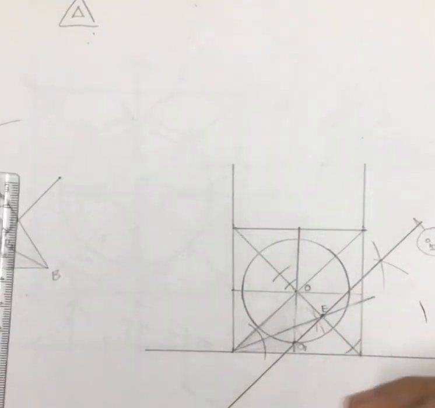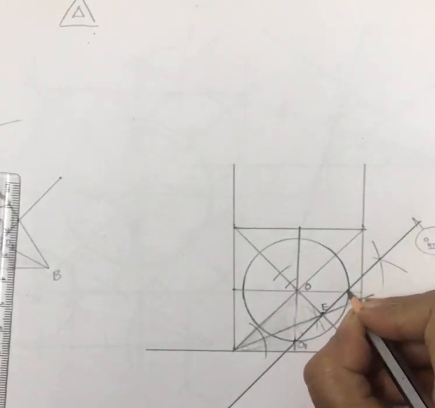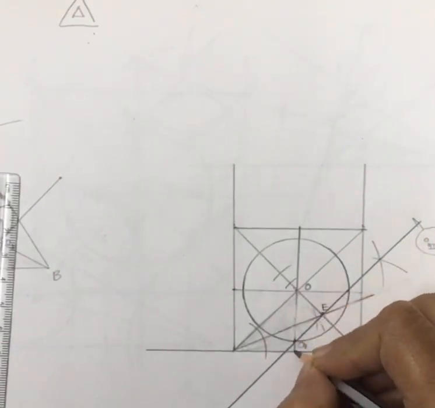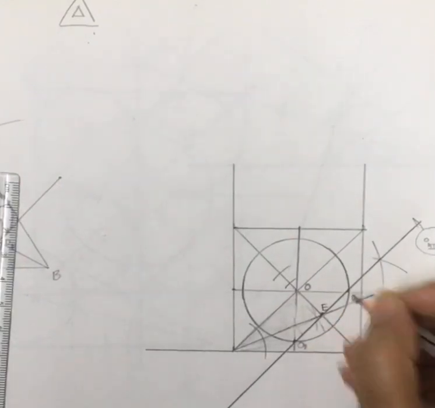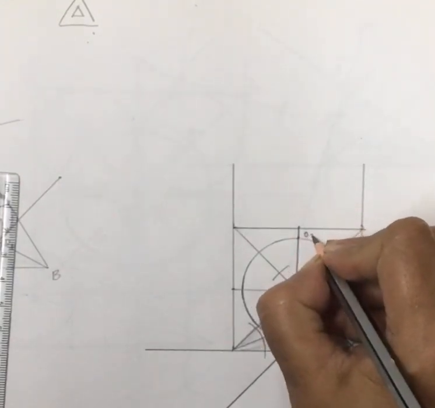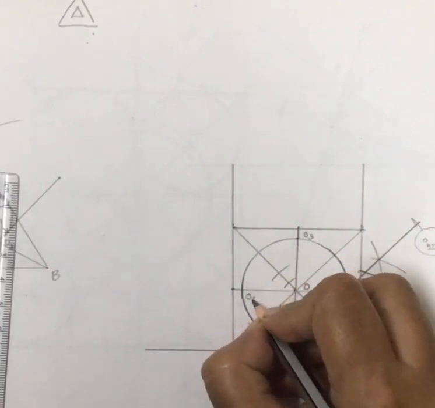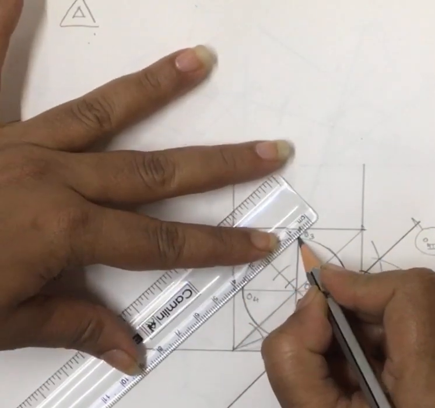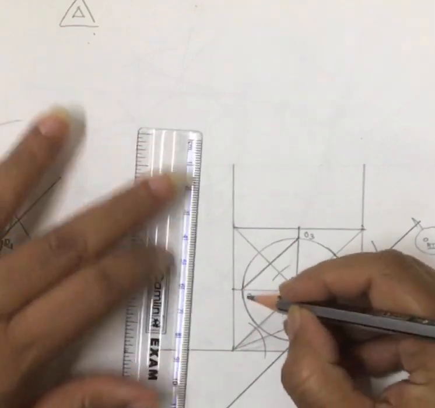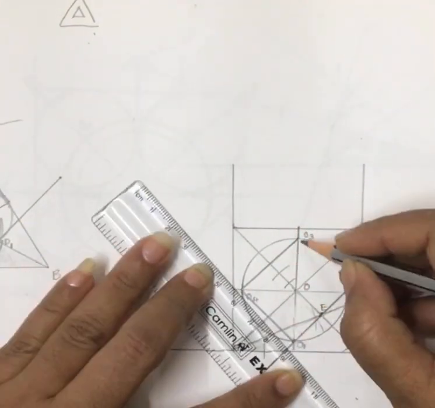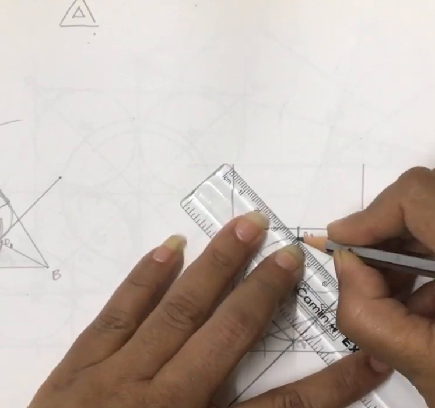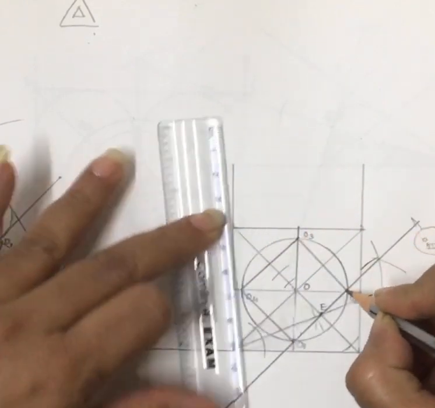So this is O1, we got this point here, this is O1, this is O2, this is O3, and this is O4. Now you have to make a rhombus.